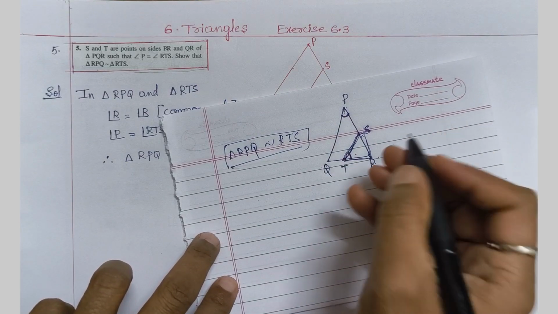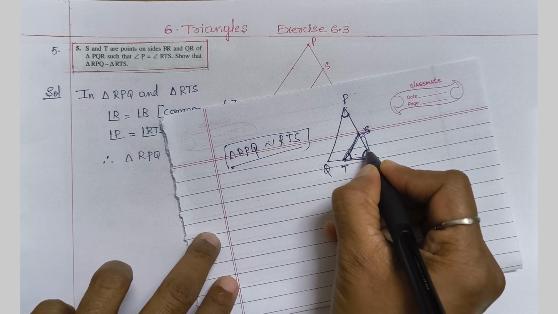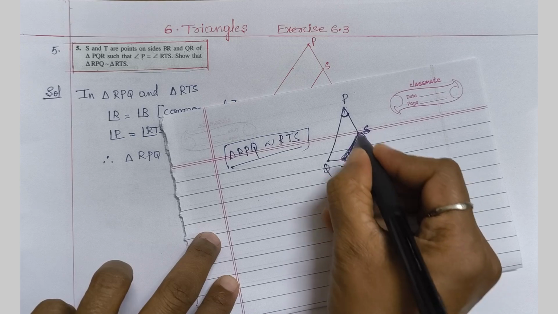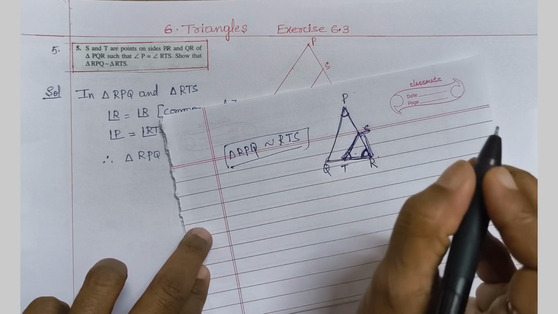Taking both triangles, what is the common angle? This is the common angle. Angle R is the common angle. Take this triangle, this is the common angle. Take this triangle, this is the common angle. Okay, now I am writing.